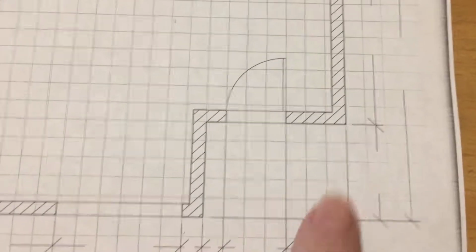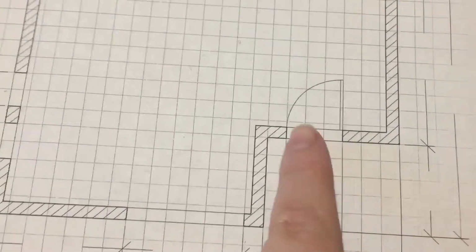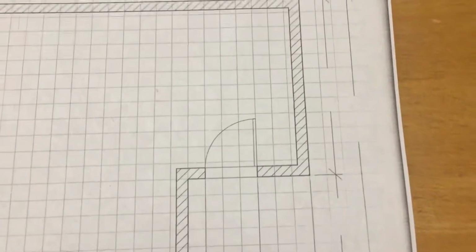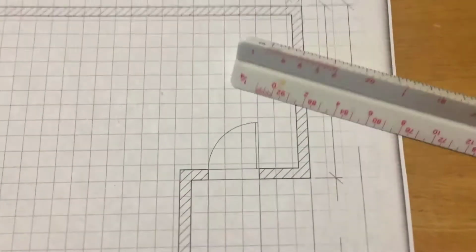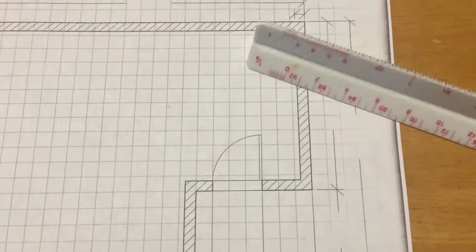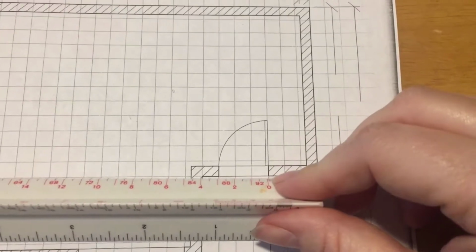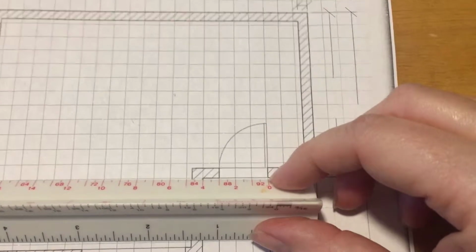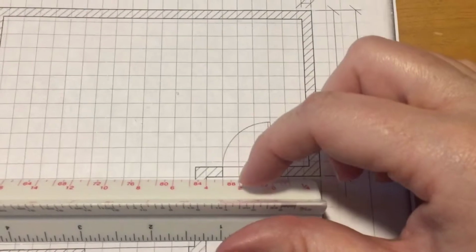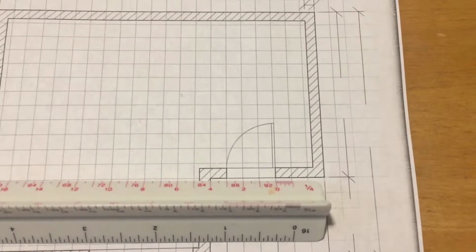So let's take a look at this door. This is a door symbol right here, and that door is 1, 2, 3 feet wide. Now, pulling in our architect's scale, find the 1/4 inch scale. Then line up the scale so that the 0 is at one edge of what you're trying to measure. Count from there, 1, 2, 3 feet. That door is 3 feet wide.